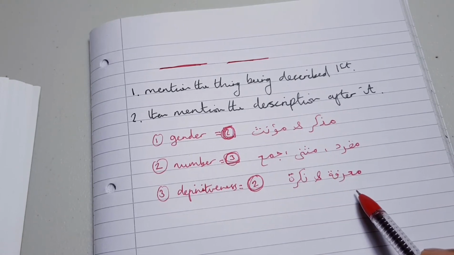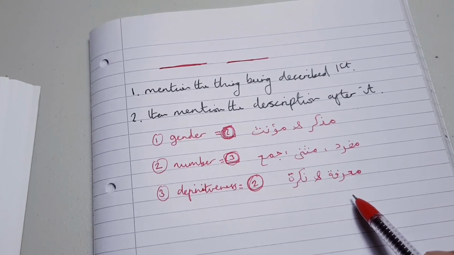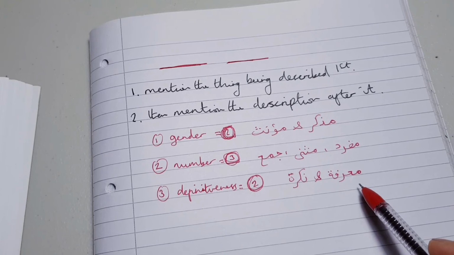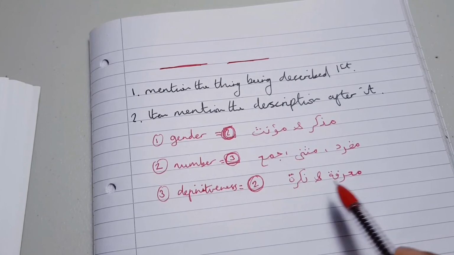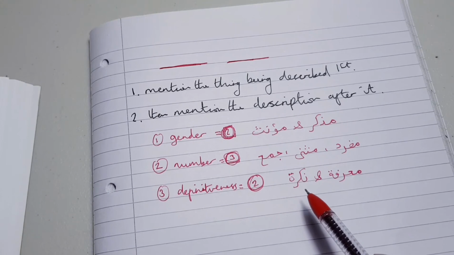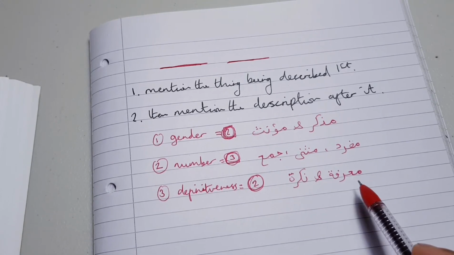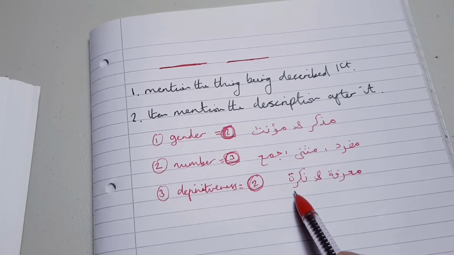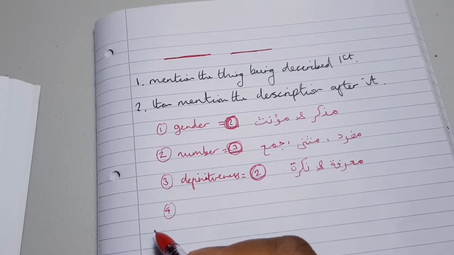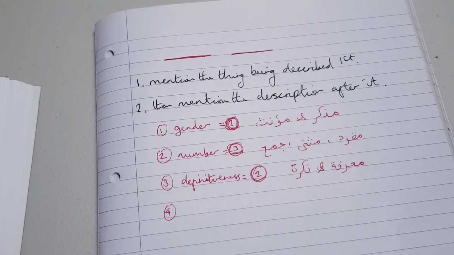So for example, something which is definite, al-baytu. Now it's definite, right? Al-baytu al-kabiru, the big house. See, al-kabiru has to be definite also. If it's nakira, baytun kabirun. I took off the alif lam from both to make it nakira. Al-baytu al-kabiru, baytun kabirun. The fourth and final thing that it has to match in is i'rab.